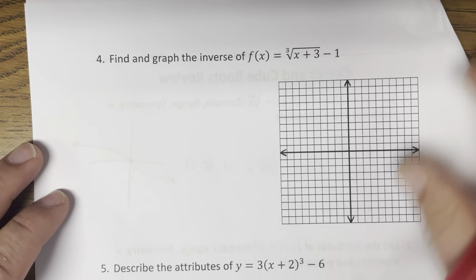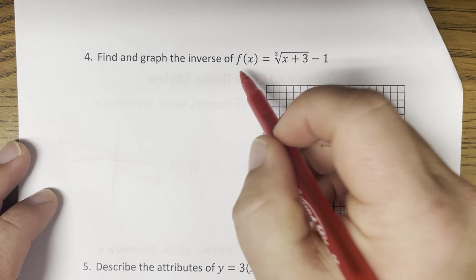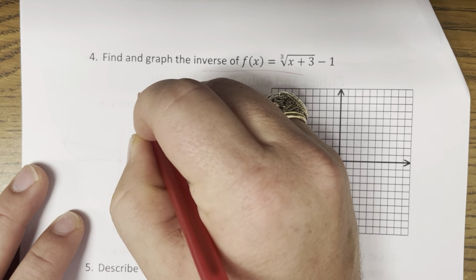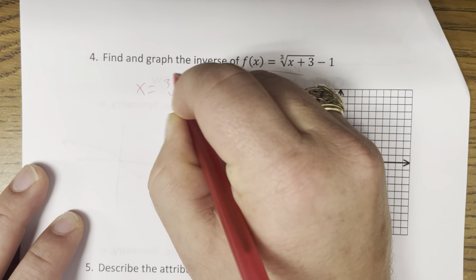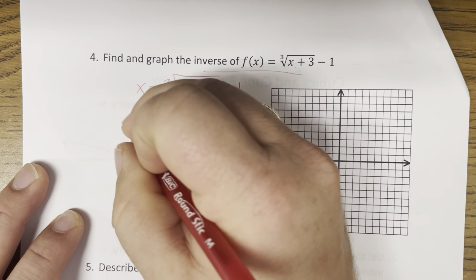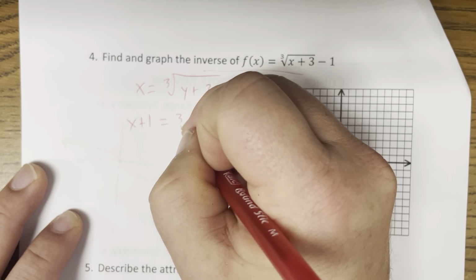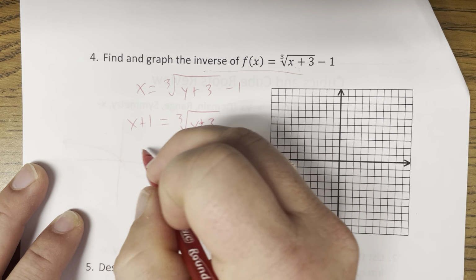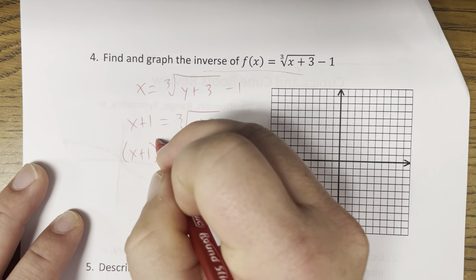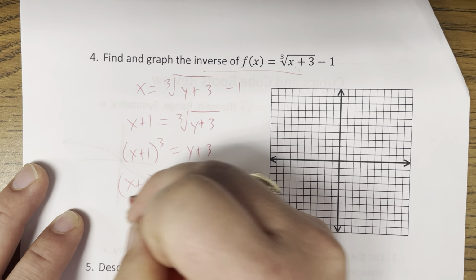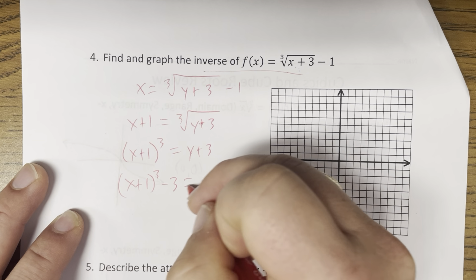Moving on to the next page. Number 4, we want to find and graph the inverse. I don't want that graph, I want the inverse. So we'll start off by switching my x and y again. x equals the cube root of (y plus 3) minus 1. We'll add 1 over, and then we'll get rid of the cube root by taking the cube of it. And then we'll subtract 3. (x plus 1) cubed minus 3 equals y.